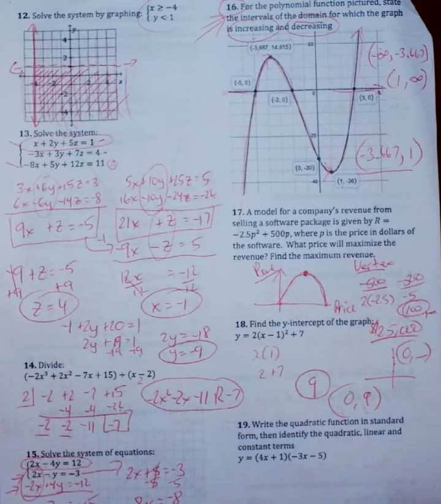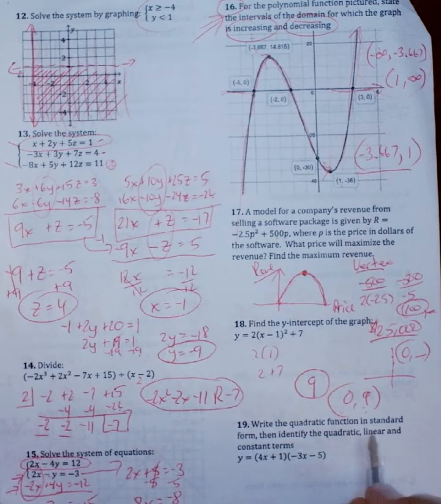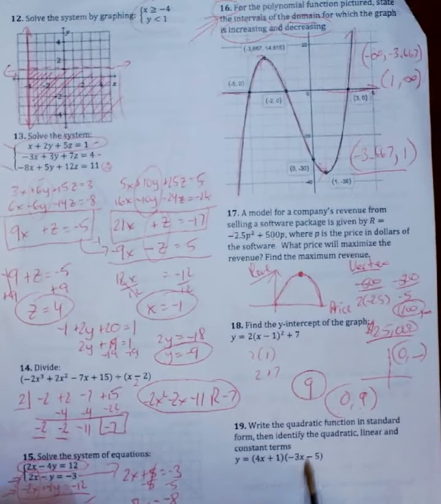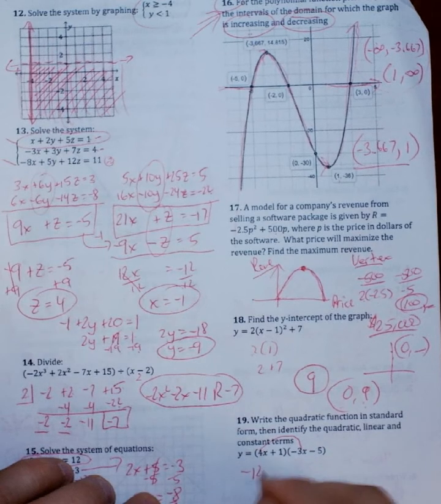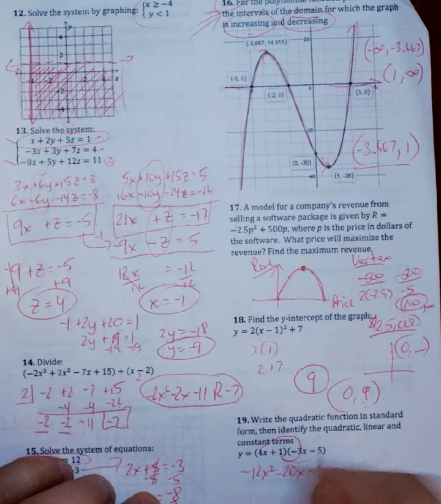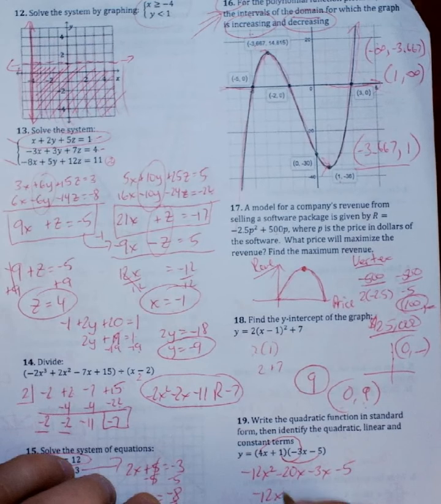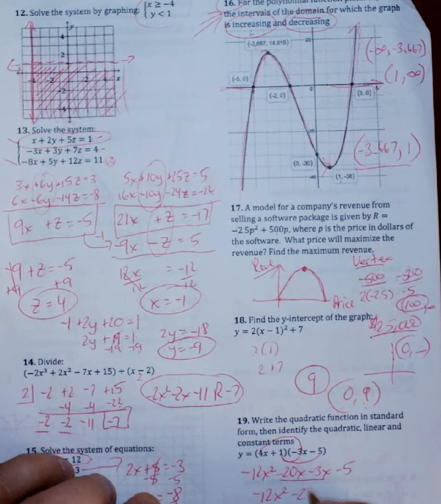And then number 19, write a quadratic function in standard form, then identify the quadratic, linear, or constant terms. So I'm just going to have to FOIL this. I'm going to take 4x times negative 3x squared, which is negative 12x squared. 4x times negative 5 is negative 20x. 1 times negative 3x is negative 3x. 1 times negative 5 is negative 5. So my final answer is going to be negative 12x squared minus 23x minus 5.